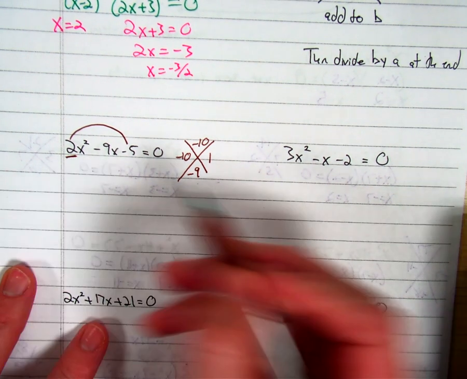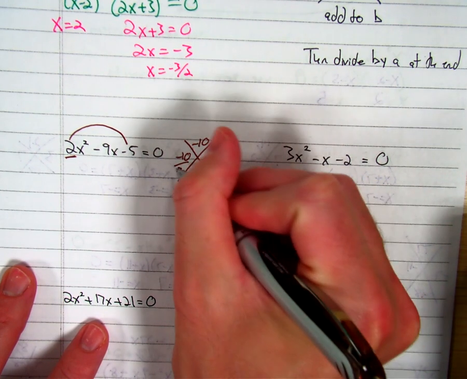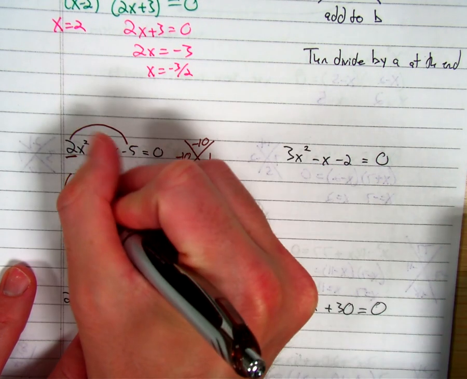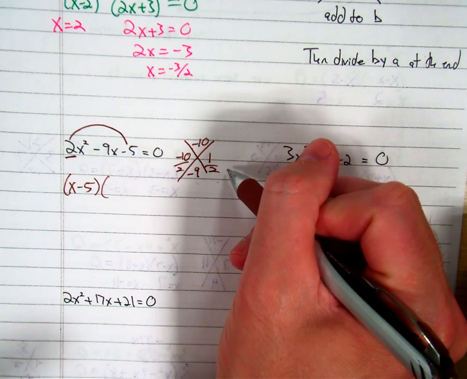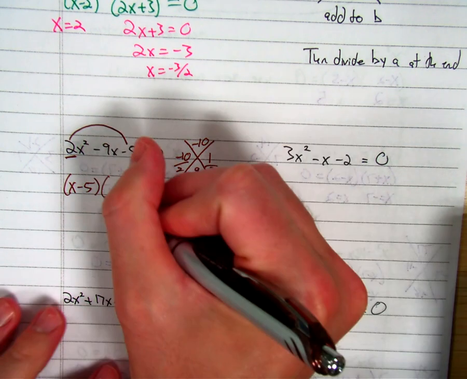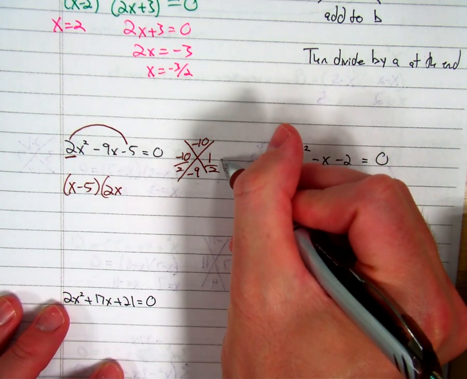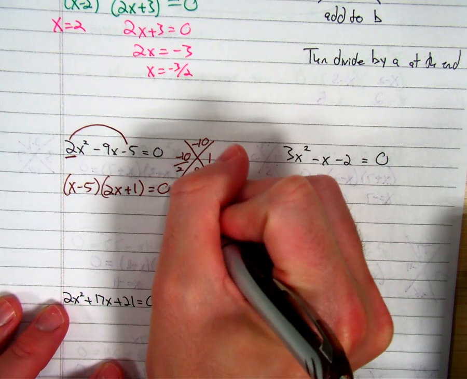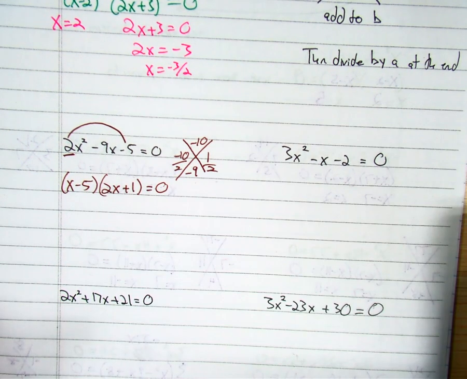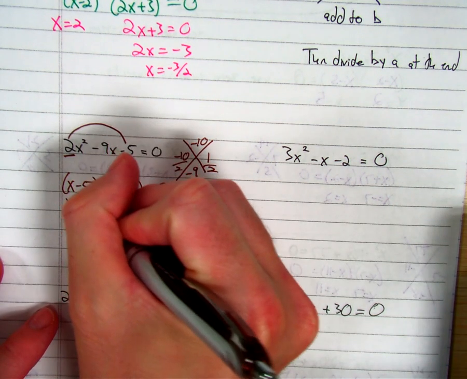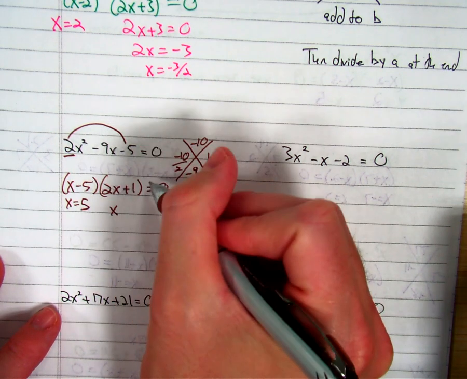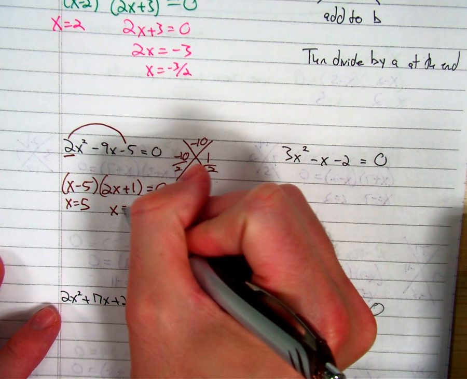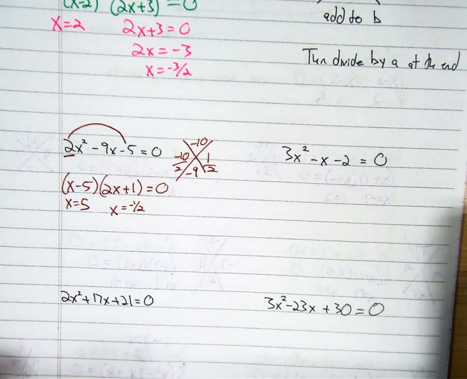Okay, our front number was 2, so now we got to divide by 2. This one works out to a nice minus 5. Okay, this one doesn't. Can I reduce it? No. Bottom number goes in front, 2x, positive 1, so plus 1. What are my answers from this? 5, and opposite of the back, divided by the front, negative 1, divided by 2. Alright, so hopefully you got 5 and negative 1/2.